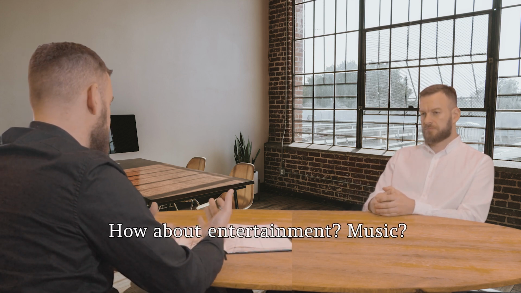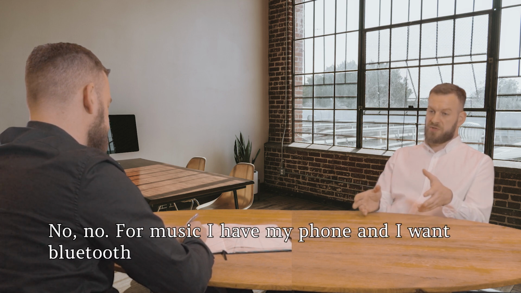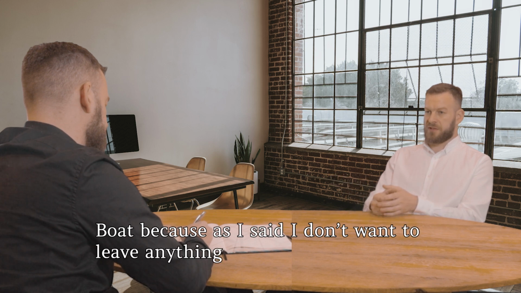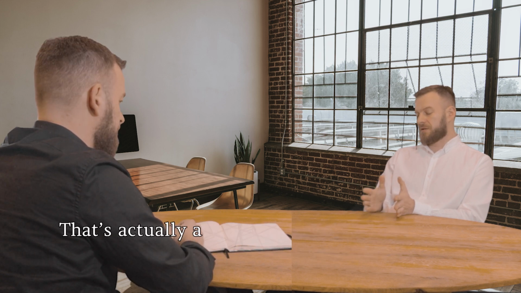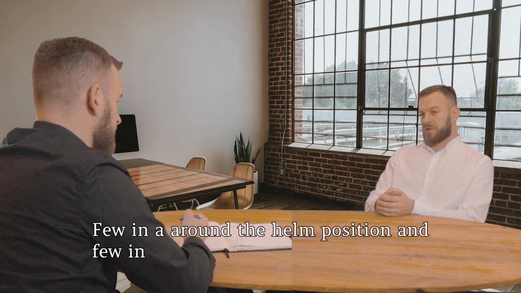How about entertainment, music? No, for music, I have my phone and I want a Bluetooth speaker that I can bring and take from the boat because, as I said, I don't want to leave anything precious on board. Do you need maybe some charging points for the phone or speaker? That's actually a good idea. Make a few of them around the helm position and a few in the rest of the boat.